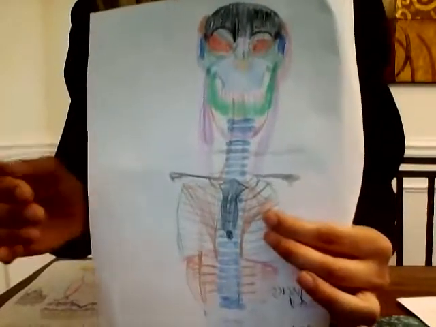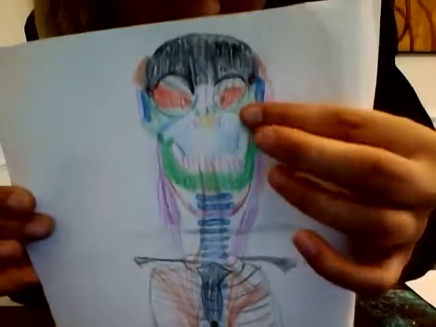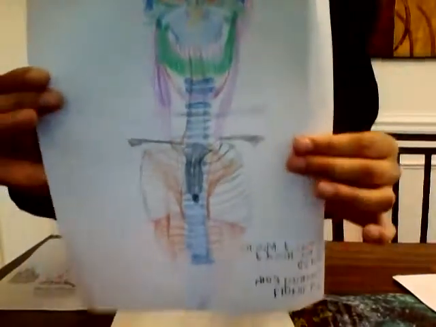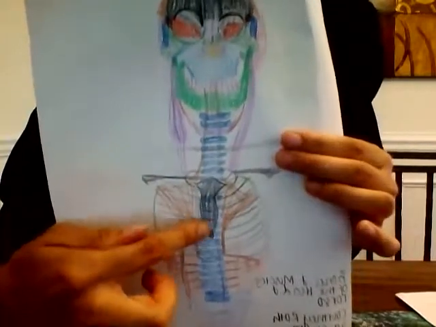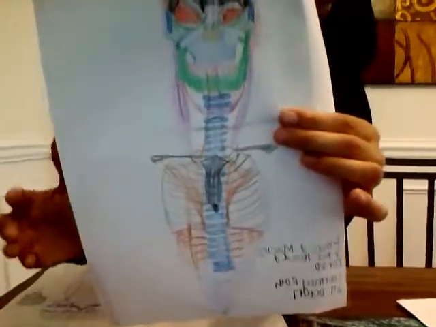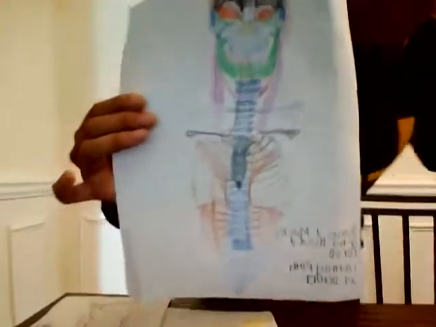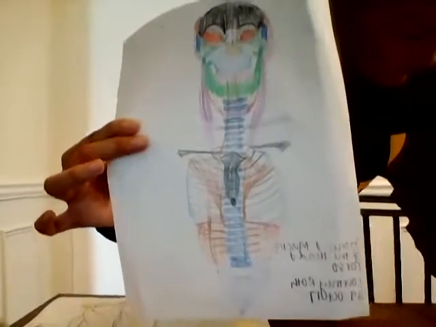And then we have our zygomatic bone, which is right here under the eye, and I know I missed a couple. Then we have our sternum, which has our xiphoid process, our body right here, and our manubrium. And give me just one moment. I'm going to go through really quickly and make sure I didn't miss anything else.